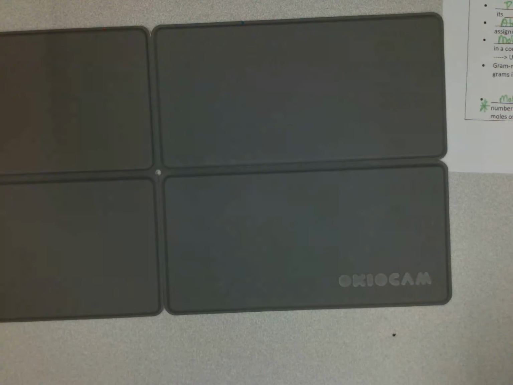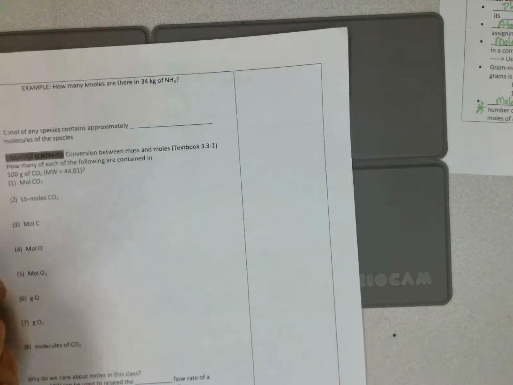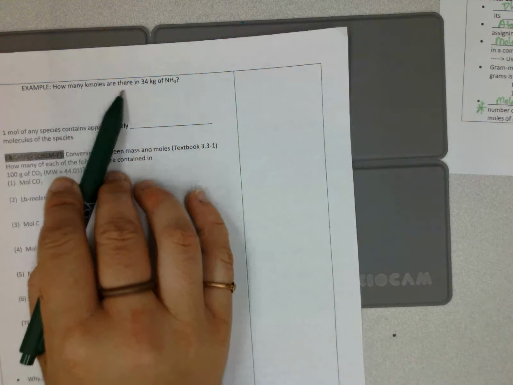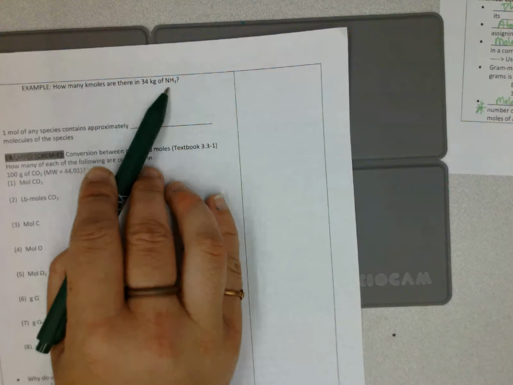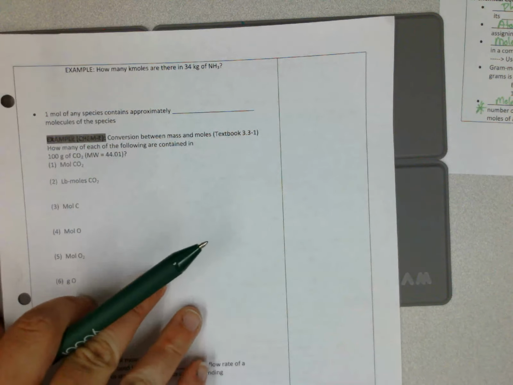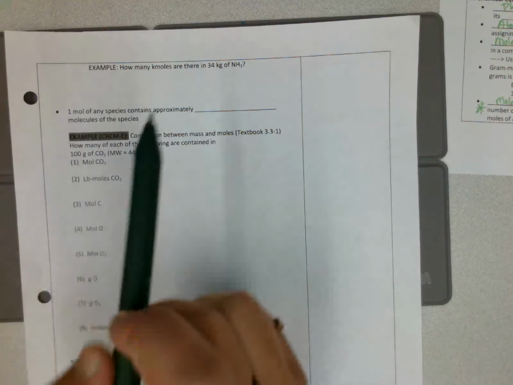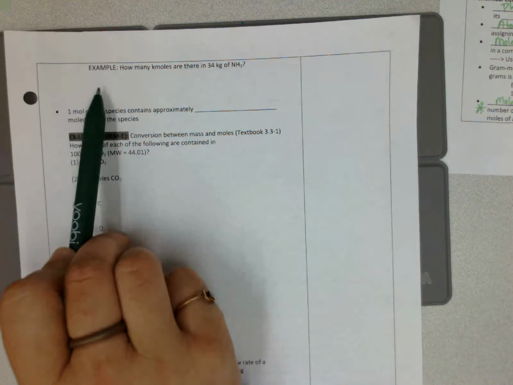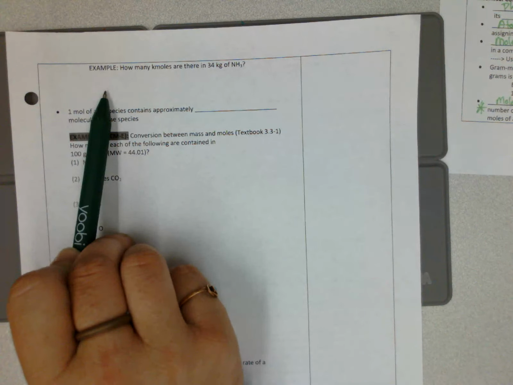So to finish out this video, let's just do a real quick example. It's on the top of your next page. How many kilomoles are there in 34 kilograms of ammonia? Apologize, there's this page on the screen. Pause the video. See if you can do this. See if you remember this from chemistry. Did you pause the video?